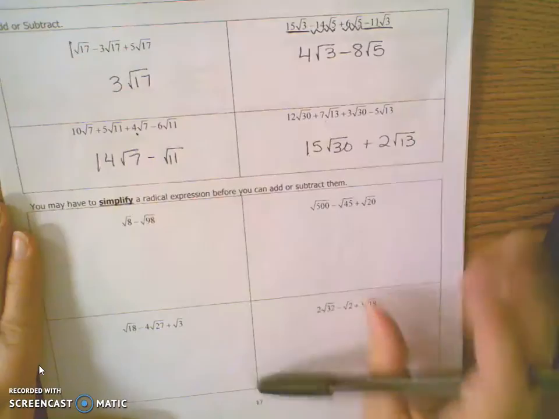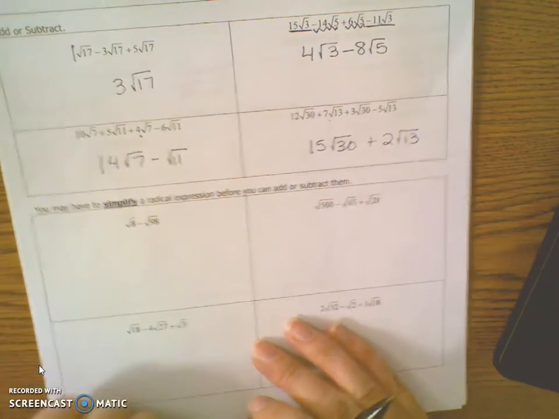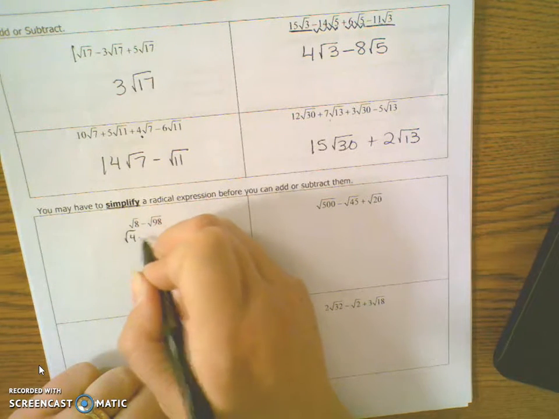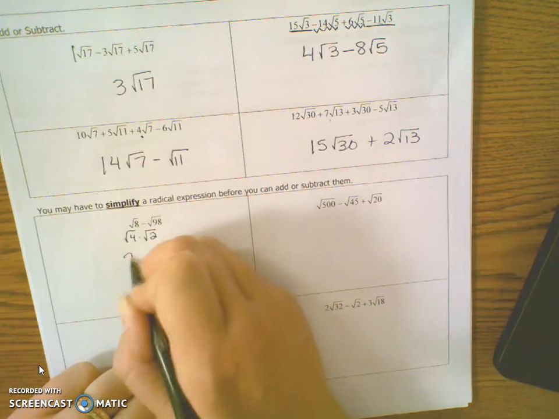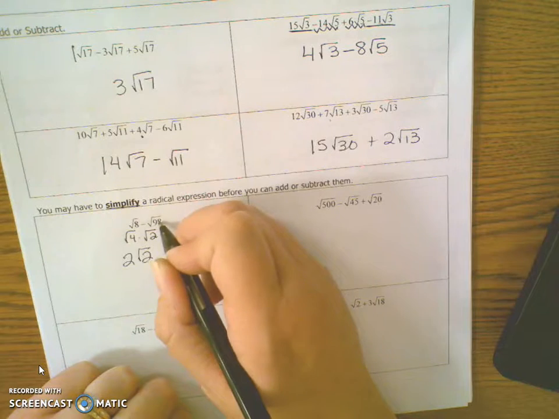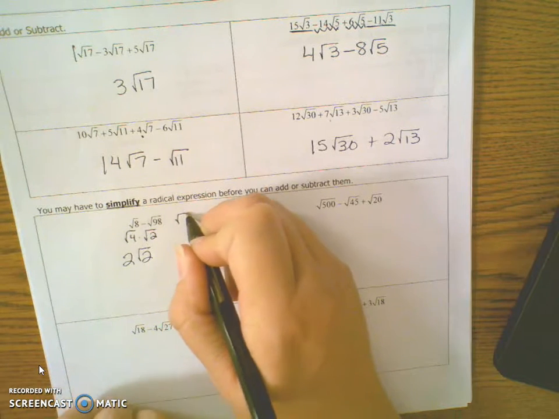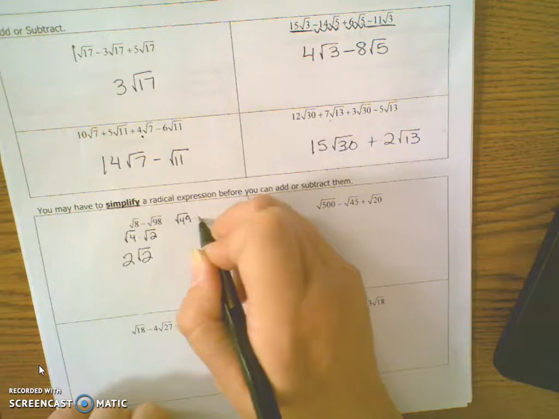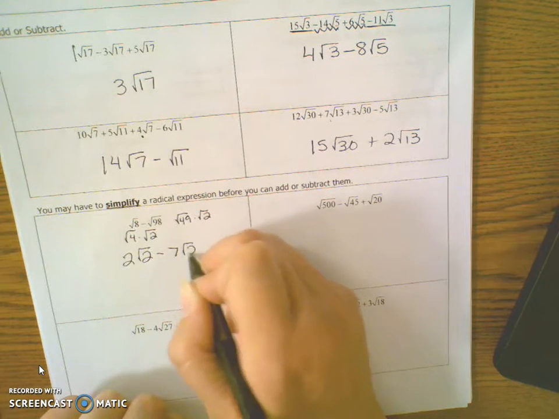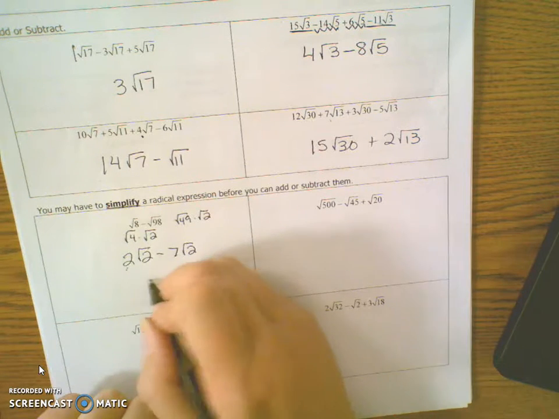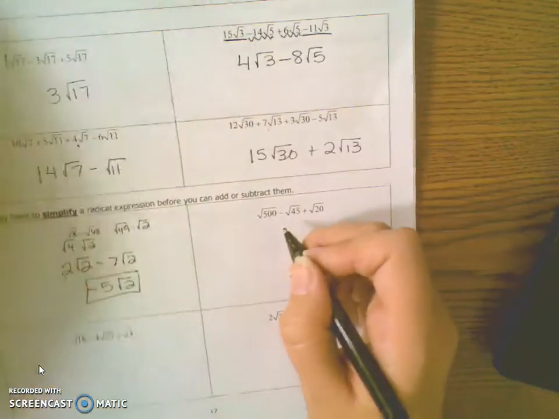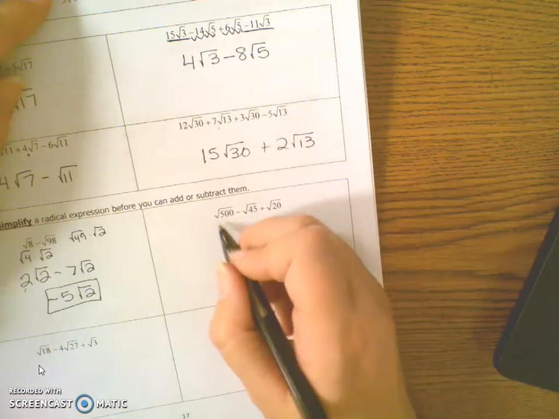Okay, now we're going to try some where you have to simplify first. So for example, this one with the 8 is the same as square root of 4 times square root of 2. So we're going to simplify that to 2 square root of 2. And then the 98 is the same thing as square root of 49 times the square root of 2. So that's going to be minus 7 square root of 2. And then 2 minus 7 is negative 5 square root of 2.